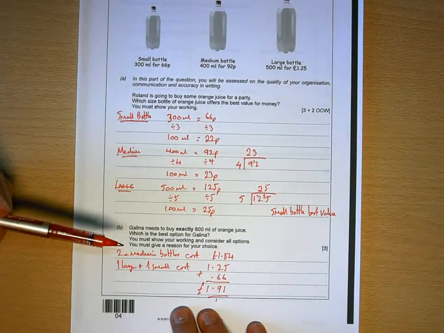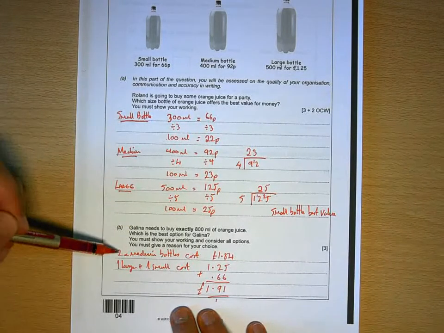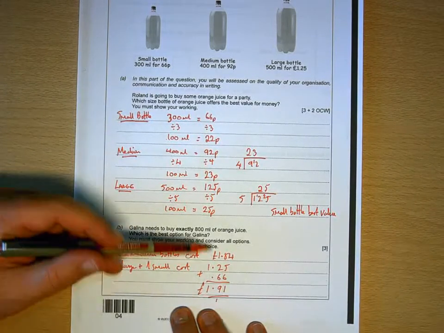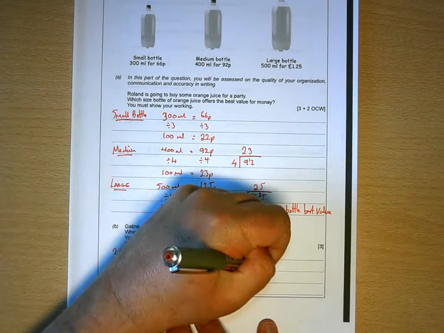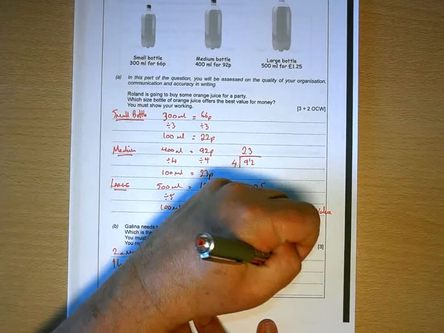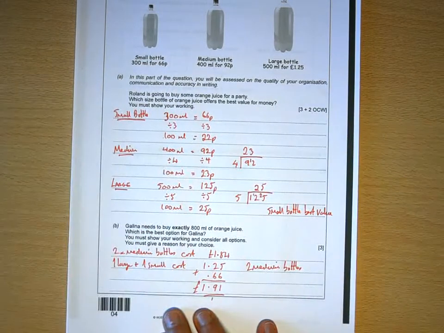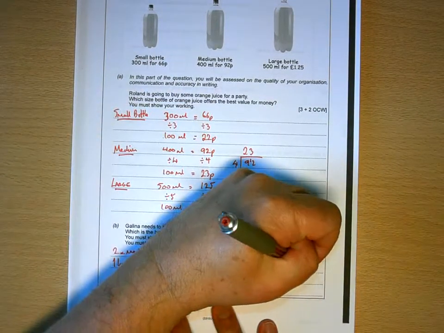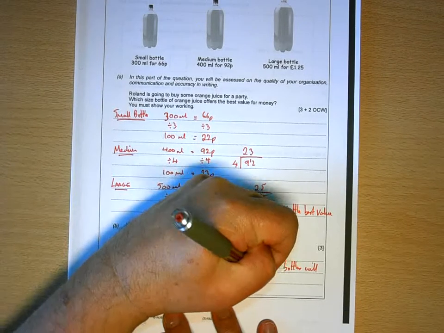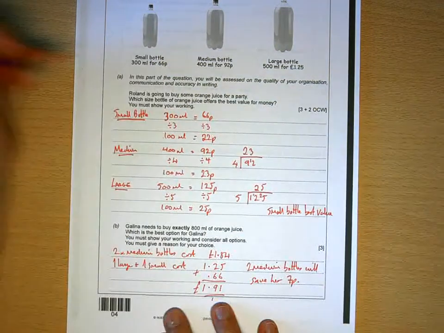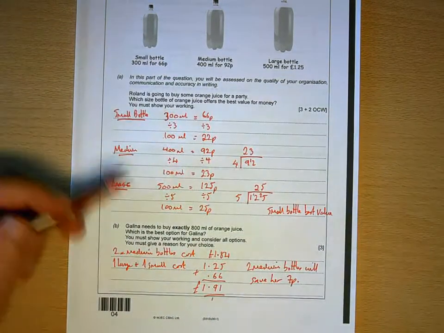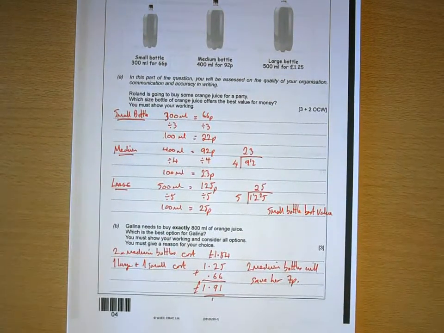So the best option would be 2 medium bottles because they're going to cost less. It will save her 7 pence, the difference between £1.91 and £1.84.